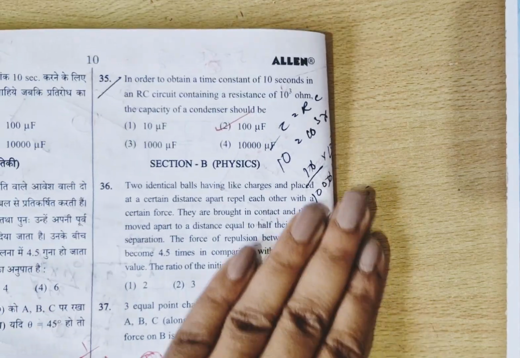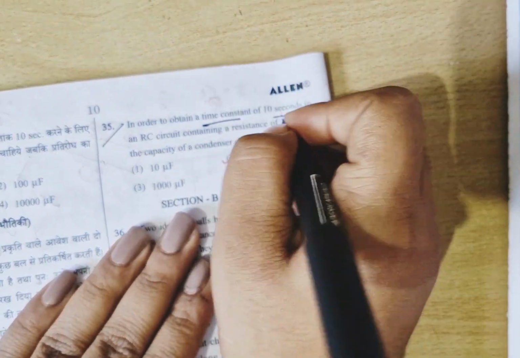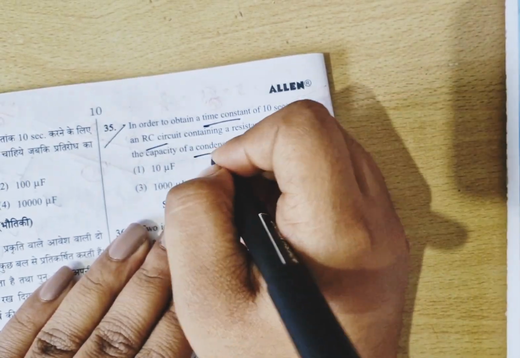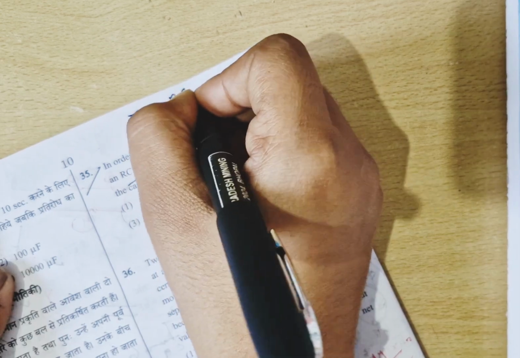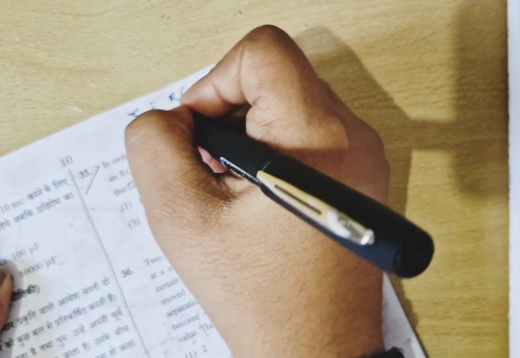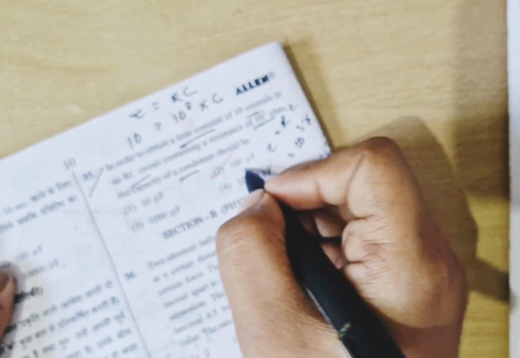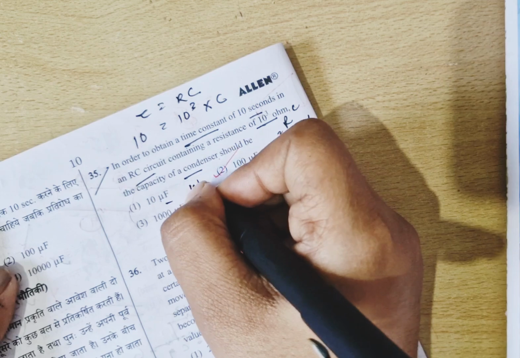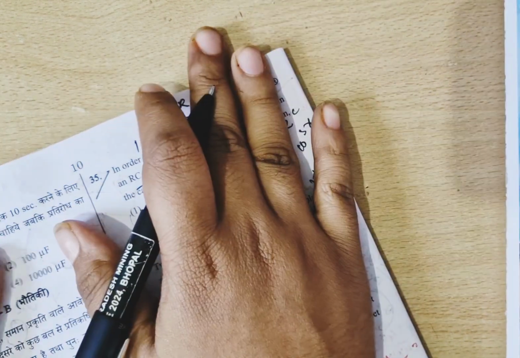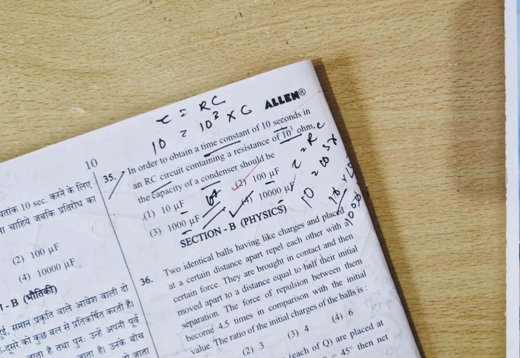Moving on to the last question, today's last question of this video. In order to obtain a time constant of 10 seconds in an RC circuit, with the given resistance, what should be the condenser capacity? The time constant equals RC. We know that R is 10 to the power 3 into C equals 10 seconds. Again, C has been asked in microfarad, so when you convert it, it will be 10 to the power 4 microfarad.